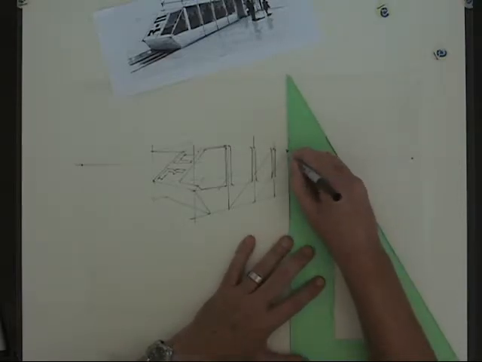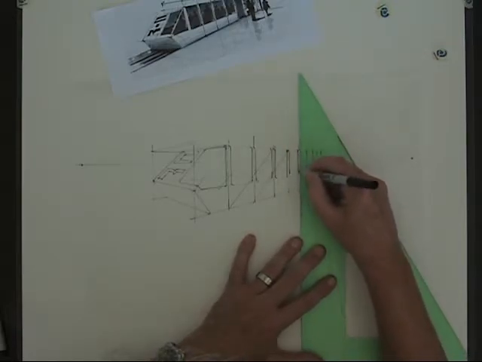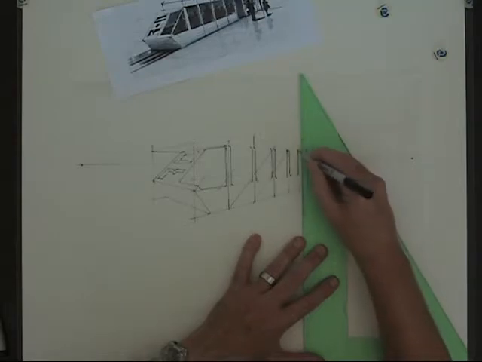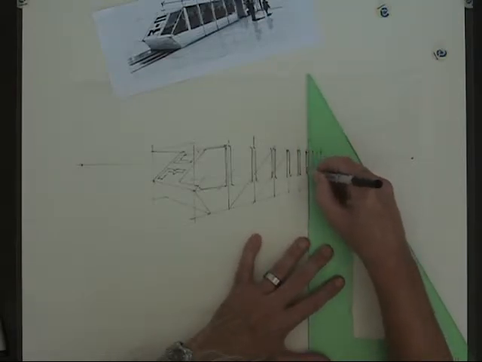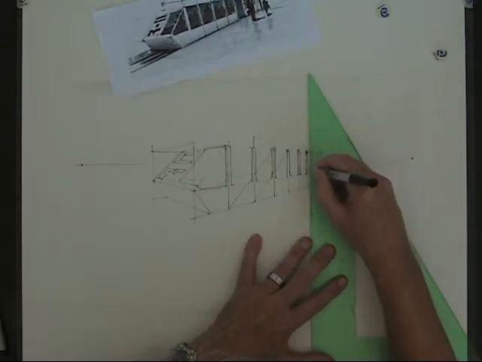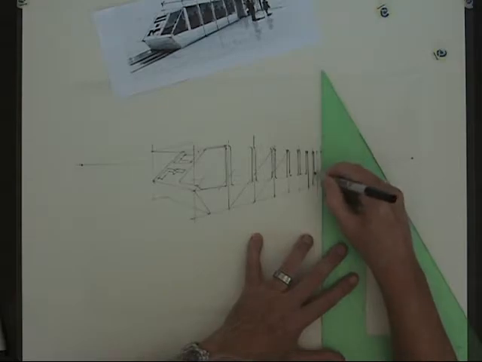It just gives the train an interesting shape rather than making it squared off on the top and bottom and looking a little clunky. I think it just gives it a nicer aesthetic. Let's make this a door opening here, and then two more windows in the back.